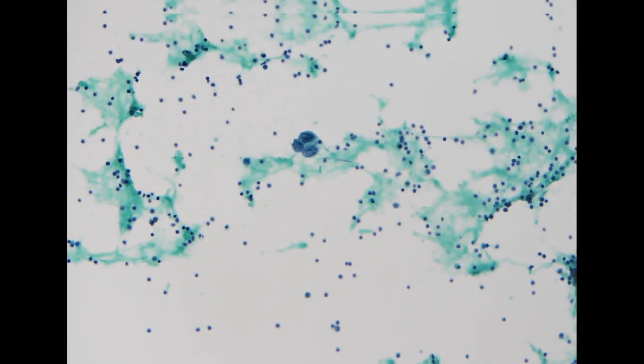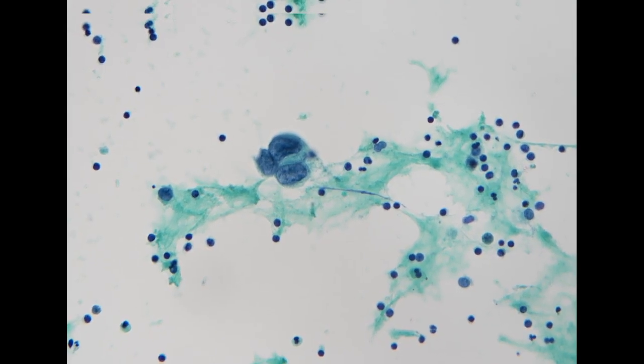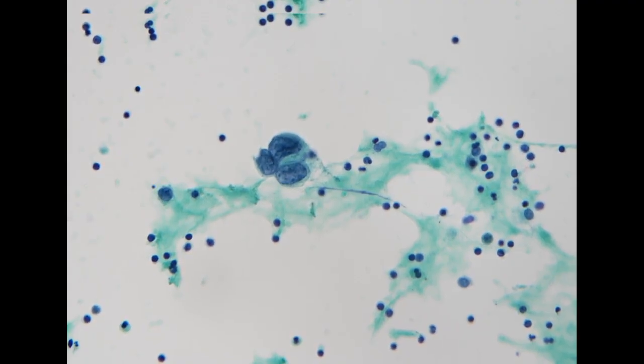Next specimen, we've seen this specimen yesterday. The patient is an 80-something-year-old male with a history of prostate adenocarcinoma. This is his pleural effusion specimen. However, the cytomorphology of this adenocarcinoma is not compatible with prostate cancer. For prostate cancer, usually we have more uniform, rounded nuclei. This nucleus is way too big and a little bit irregular. So we were thinking that it could be a second primary lung adenocarcinoma.